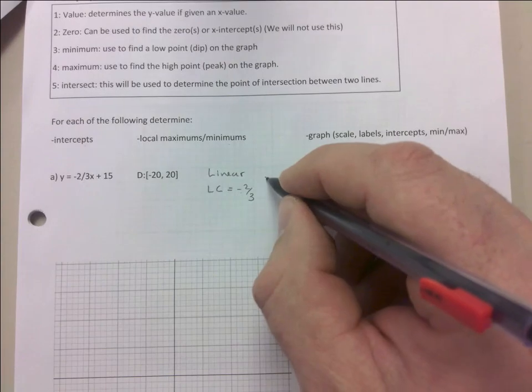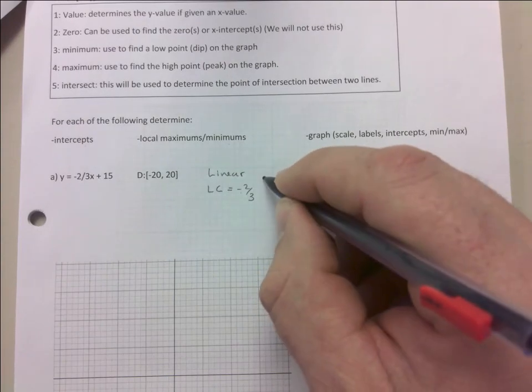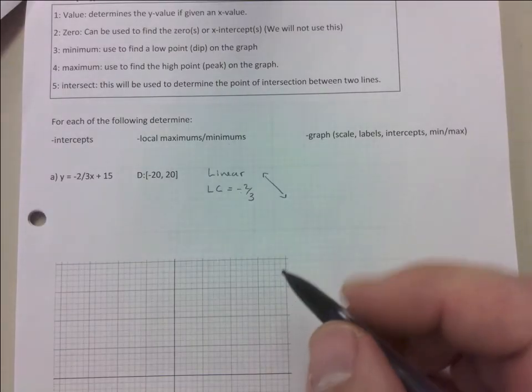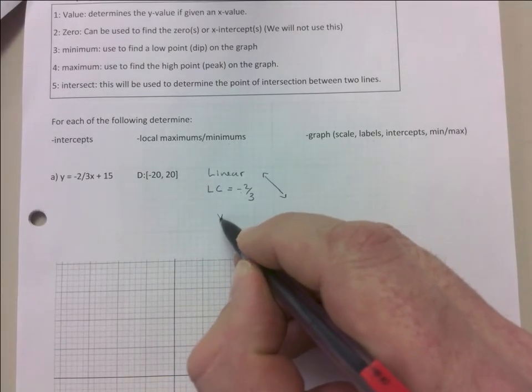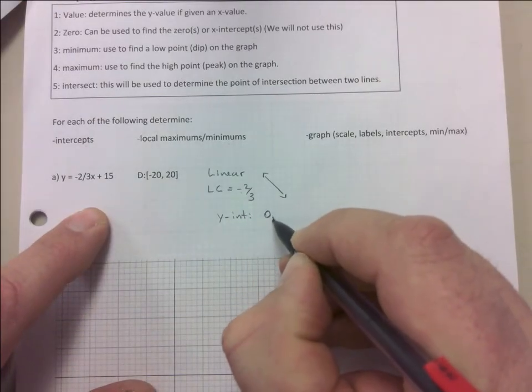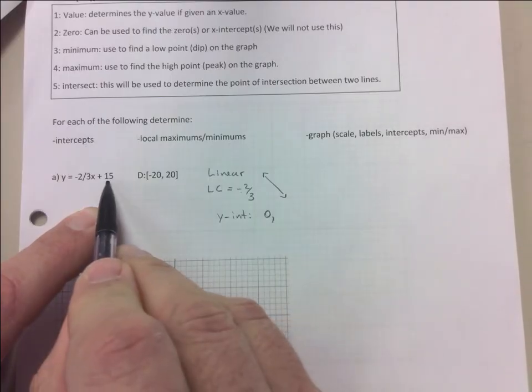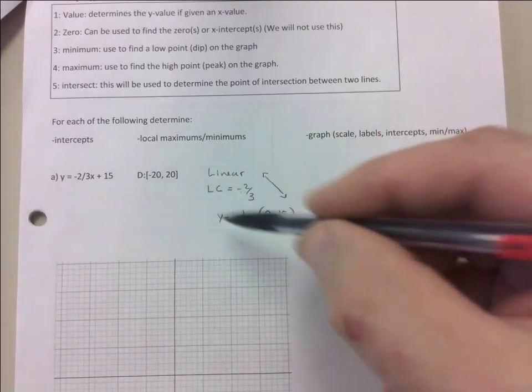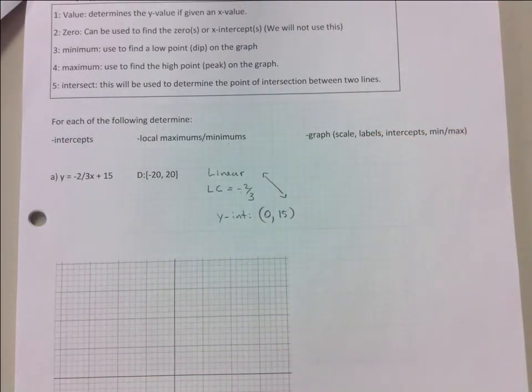We're expecting this graph to go down like that. What is my y-intercept? It's 0, comma 15. So see how much information I already know without even typing anything into my calculator, right? I found out a lot of things.